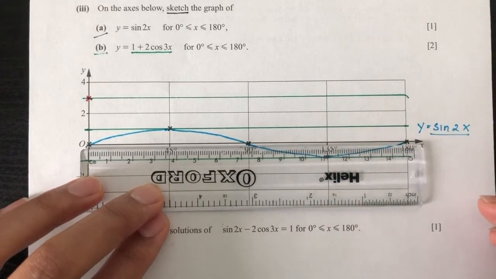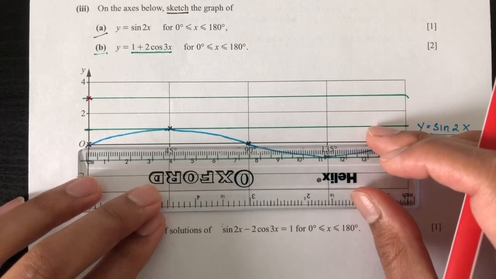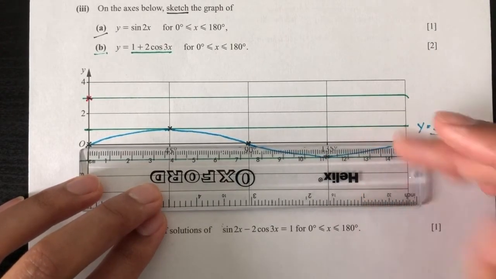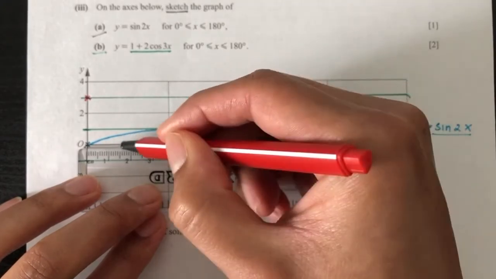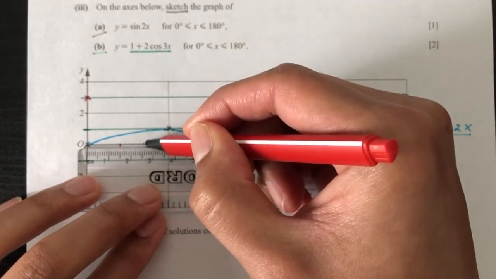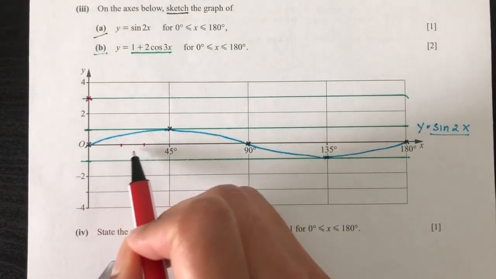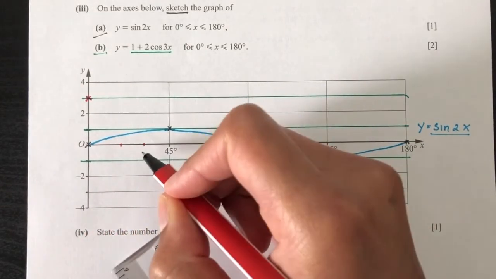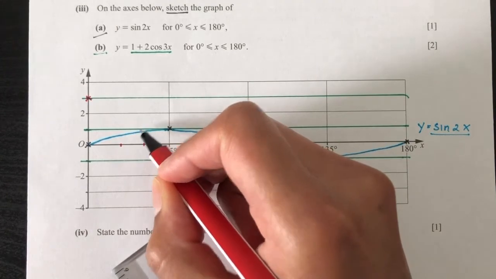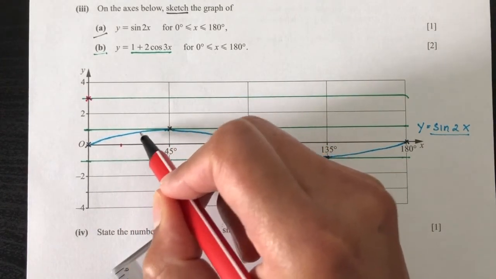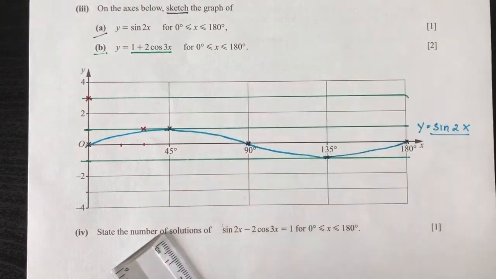So let's first write down, we have 60 also. It doesn't need to be exact. Let's say 30 will be here. It should be 1, approximately here, which is this point, right? So this is 1. And then we have 60, minus 1.